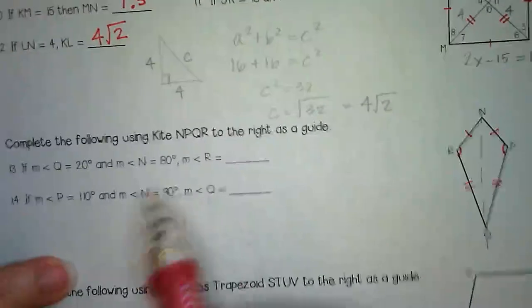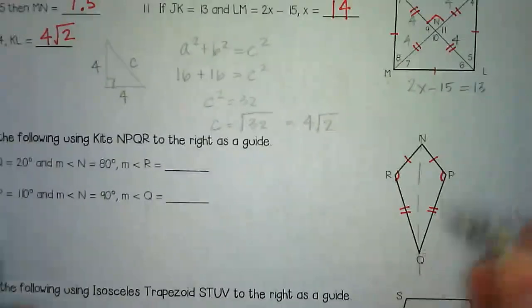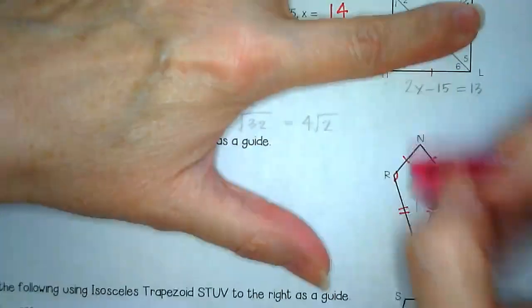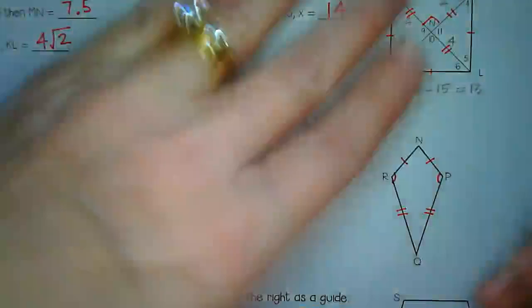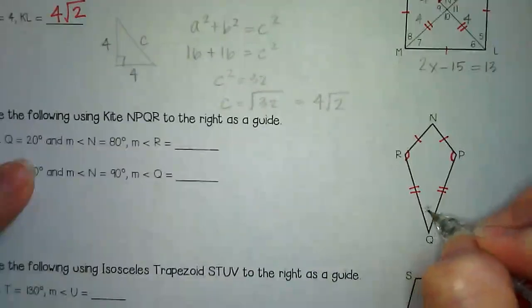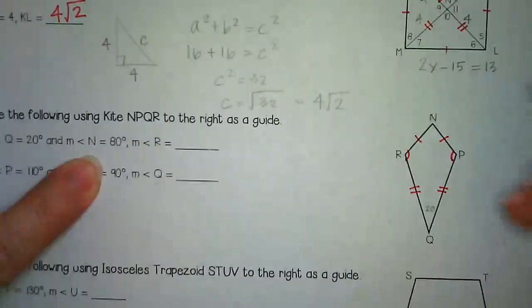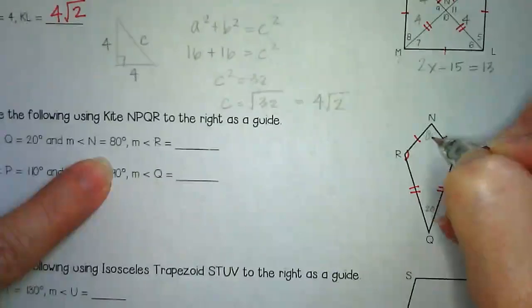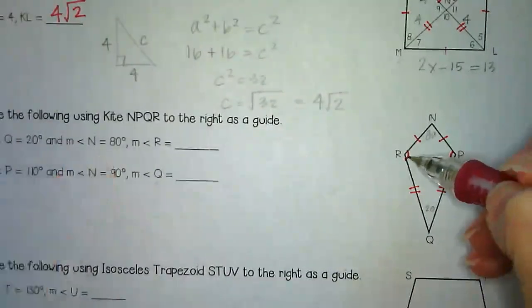All right, so let's see what we have. The measure of angle Q is 20. So down here is 20. I'm going to erase this because I don't think it's going to be needed. So this one is 20. This one is 80. So figure out this one.